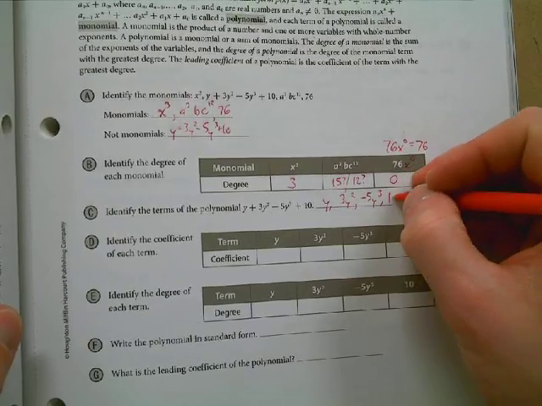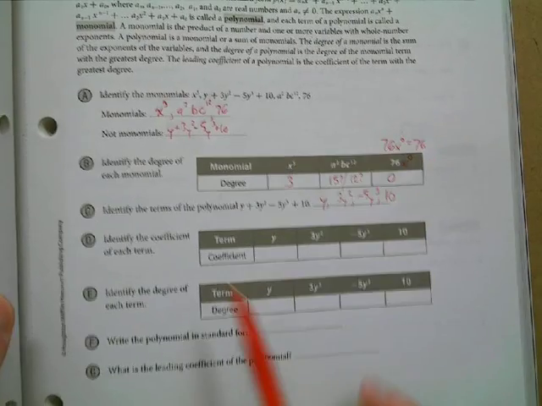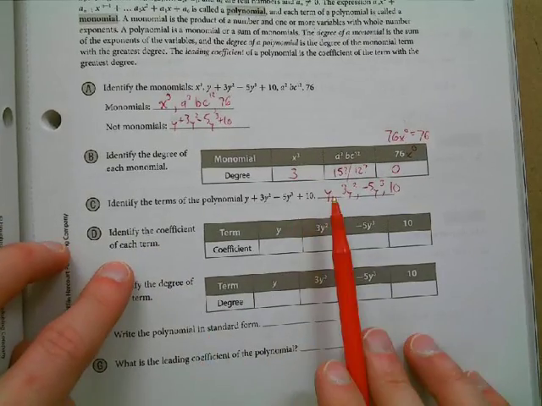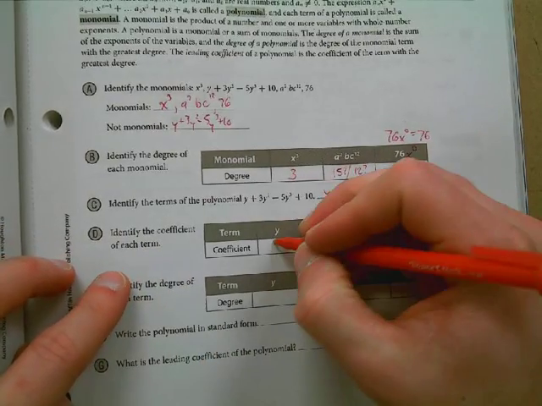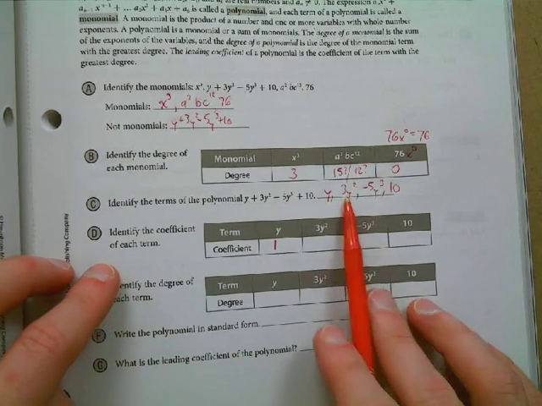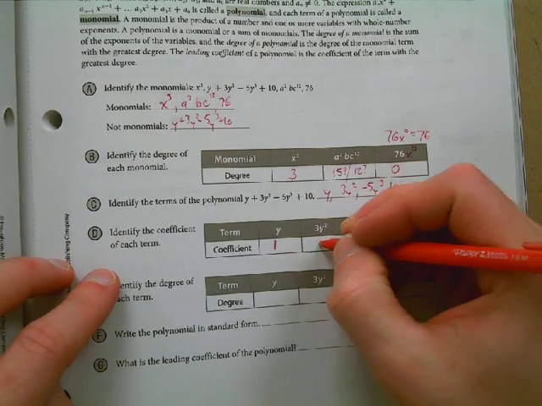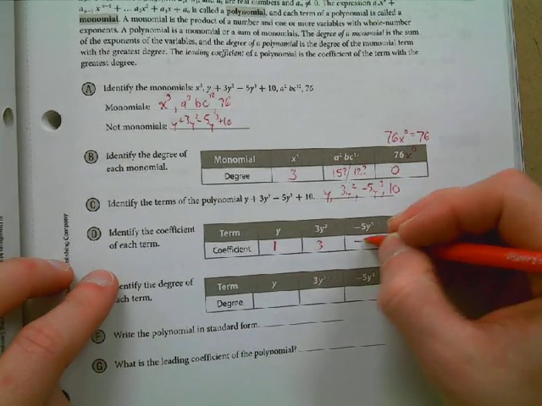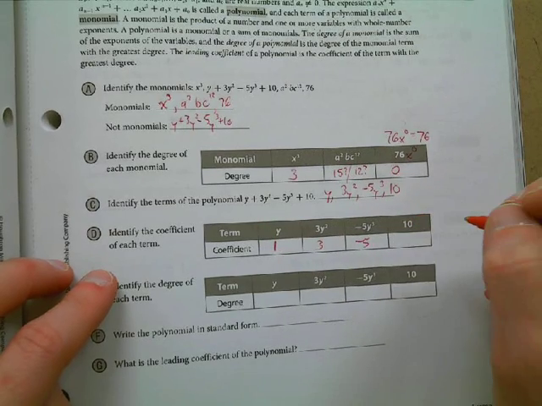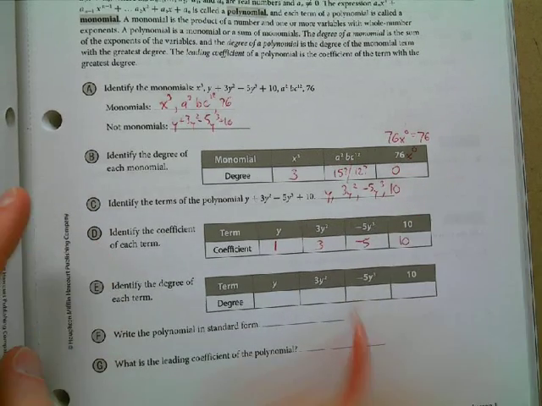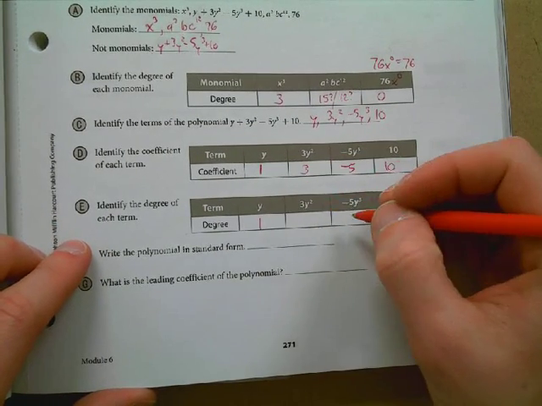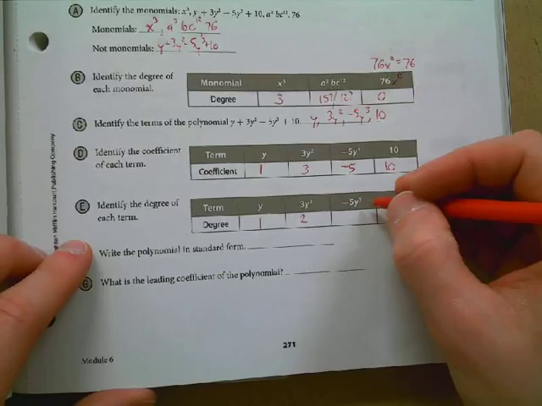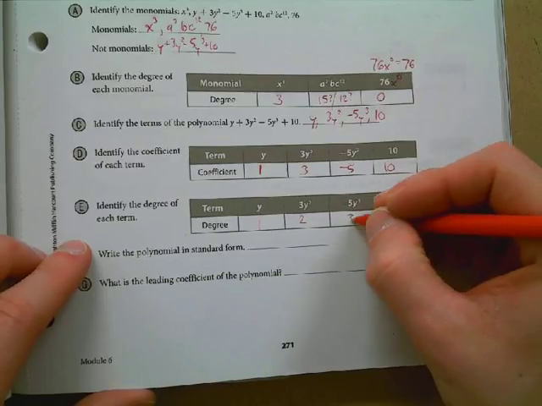Okay, and then identify the coefficient of each term. What's the coefficient of the y term? There's not one written, so we put a 1 there. What's the coefficient of 3y squared? 3. And negative 5y cubed? Negative 5. And what's the coefficient of 10? It's just 10. Now, what's the degree of each term? The degree of y is 1. What's the degree of 3y squared? 2. Negative 5y cubed? 1, 2, 3. And then the last one? 0.